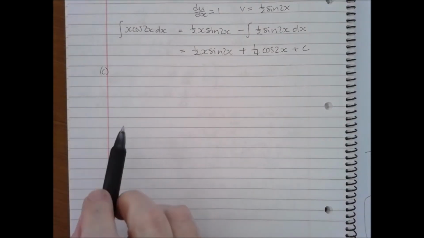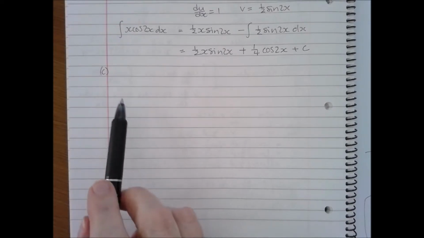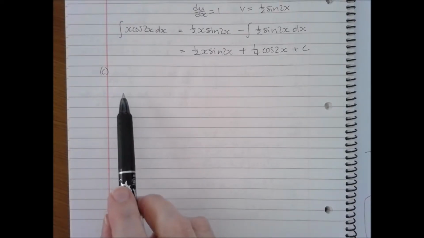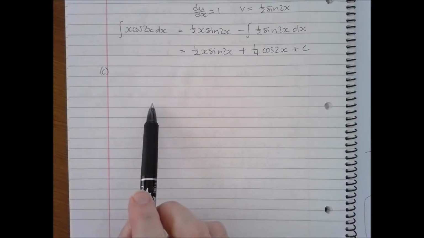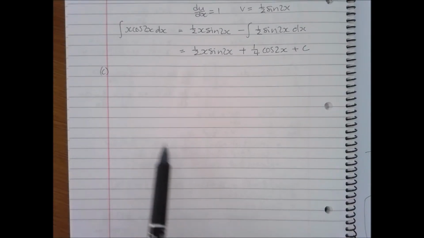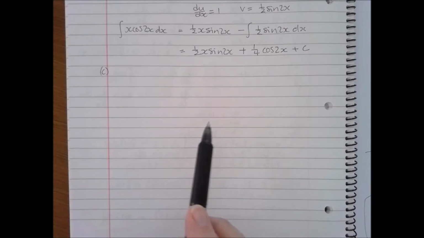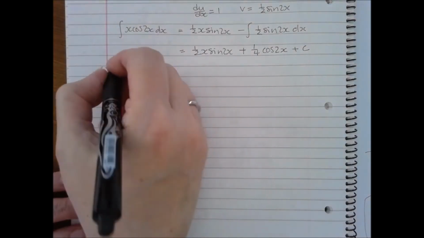So part C then wants the area of this shaded region. So what you've got to remember here is that areas above the x-axis come out to be positive, areas below the x-axis come out to be negative. So we've got to do this in two parts.